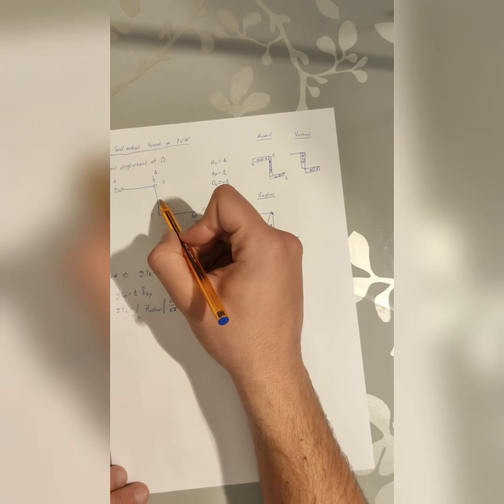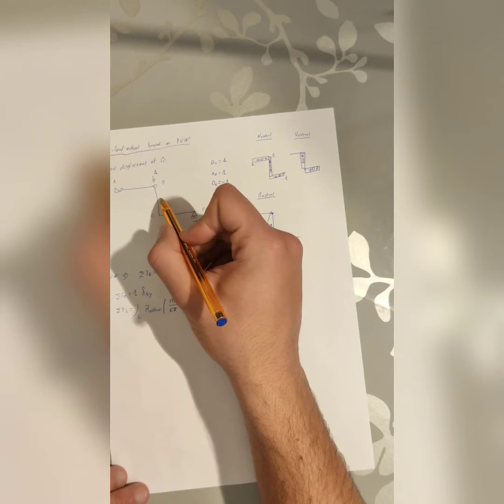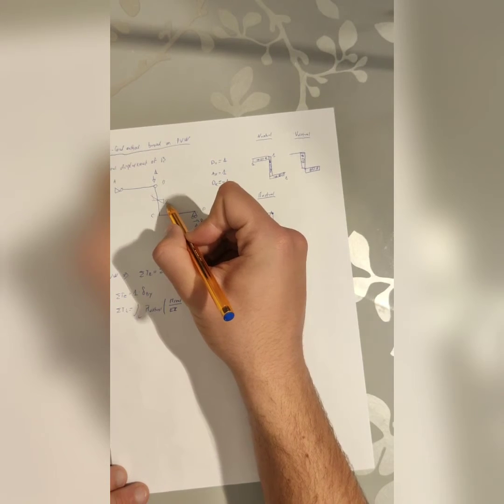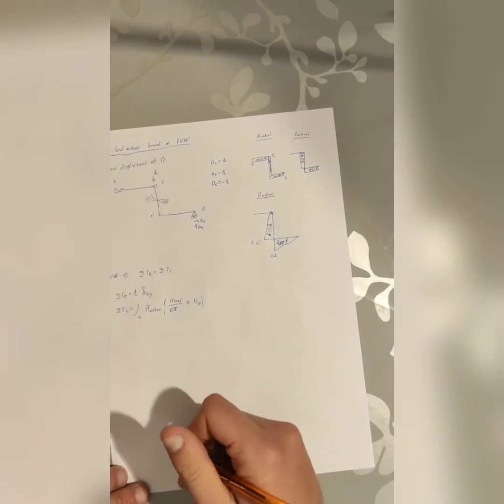K0 is the curvature produced by a temperature rise in the structure. Here in our structure we have a linear increment which is positive on this side and negative on this side.